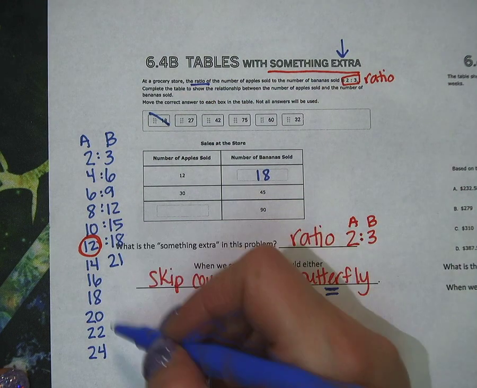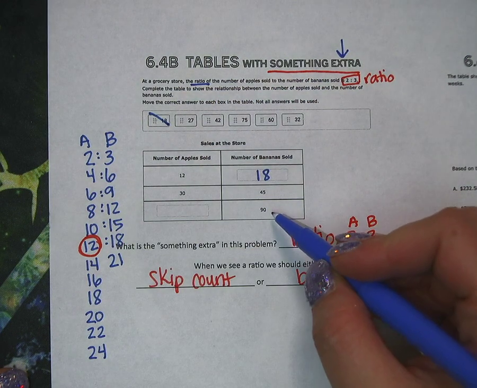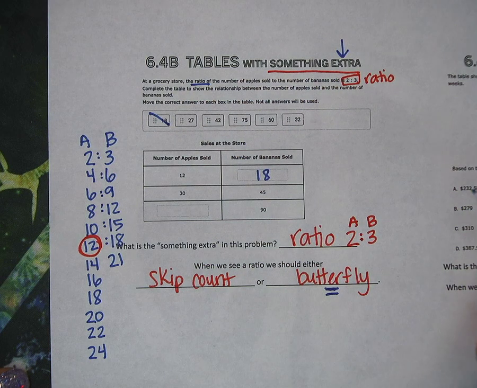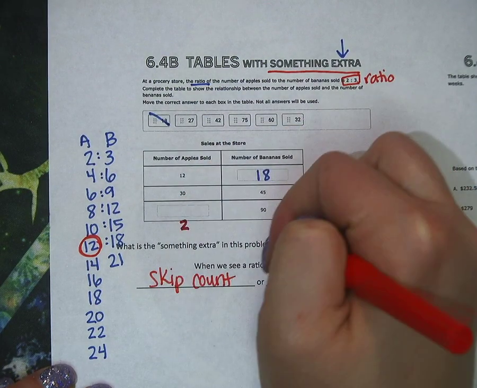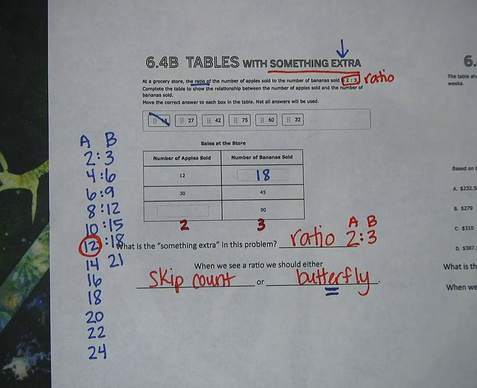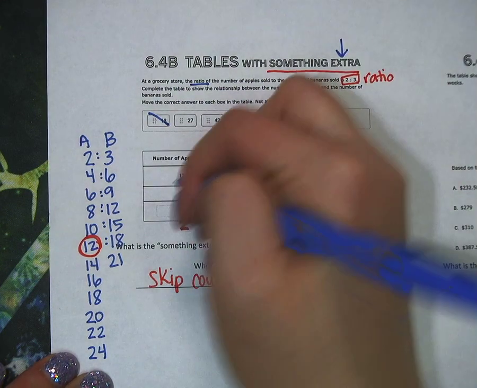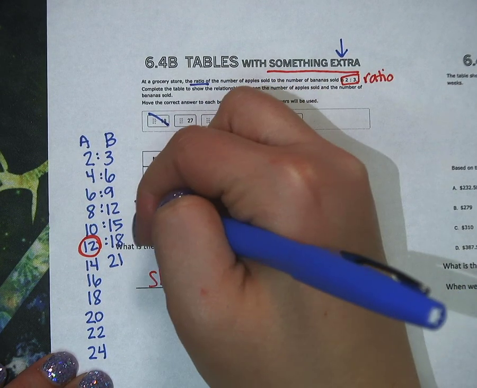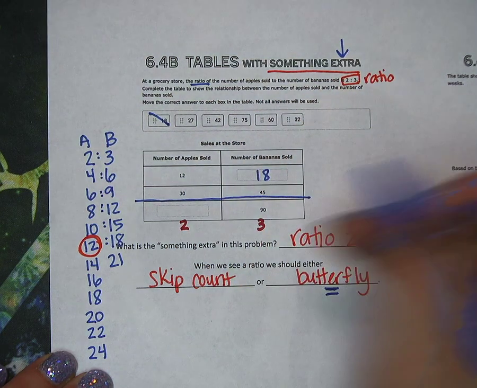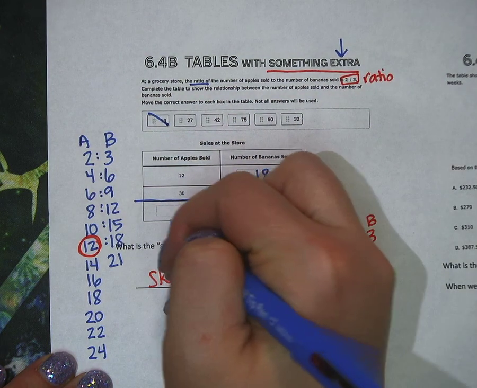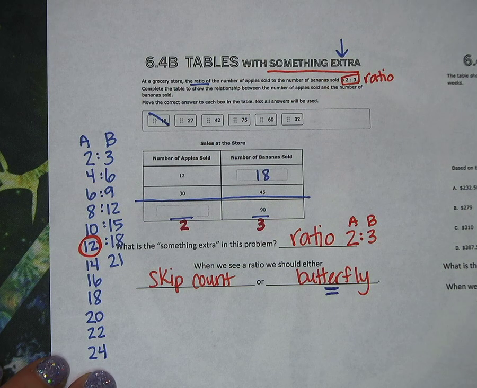But because that is such a large number, 90, what I am going to do is I am actually going to put my ratio underneath my problem like this. So 2 apples for every 3 bananas. And I am going to just solve like a WKU. So I'm done with the stuff up here now, and I'm just focused on this bottom section. So I can literally pretend it's a WKU.